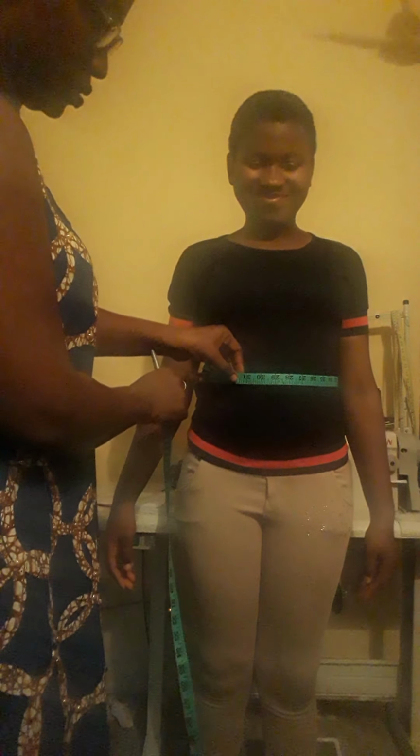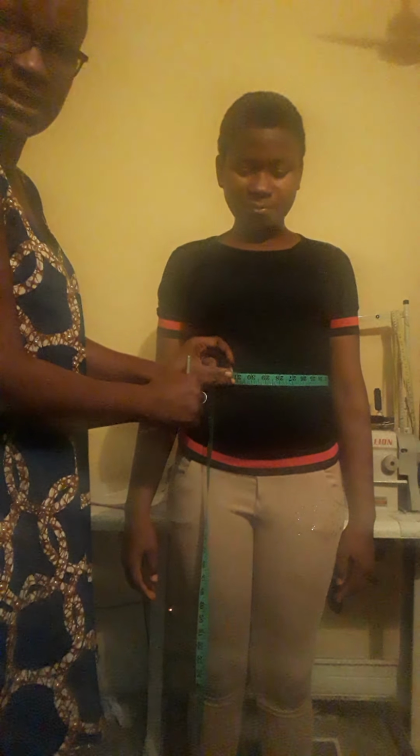Then we measure the waist. You can see where her waist is denting here. Let them see this one. You see this part of her waist? You can tell your client to tilt a little so you see the bent part. That's where the waist is. So you can see it's 31. The waist is always above the navel. It's above the navel. So you see it is 31.